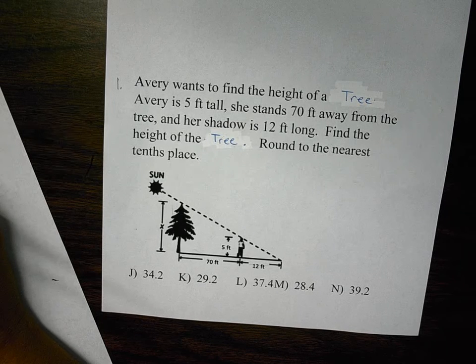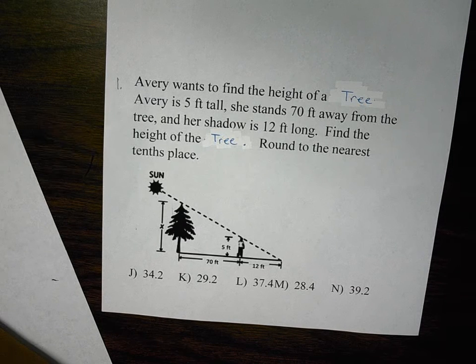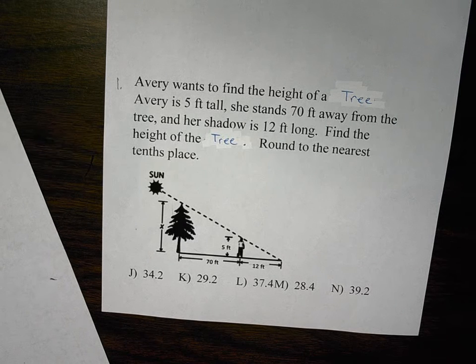Why's the sun there? Because that's what's making the shadow. I don't know that they need to label it sun. I was wondering what that was.